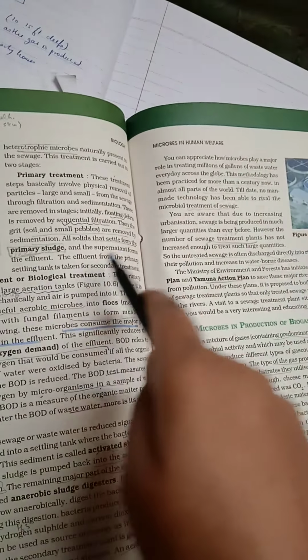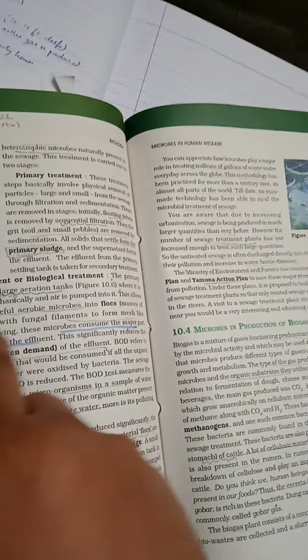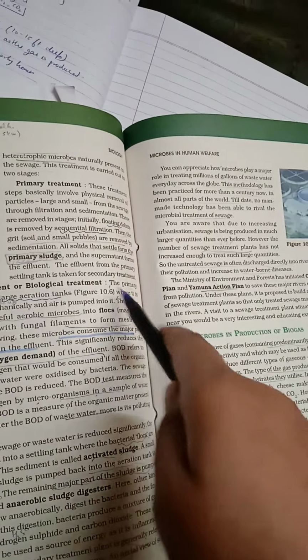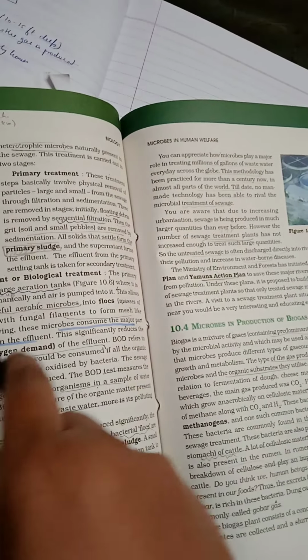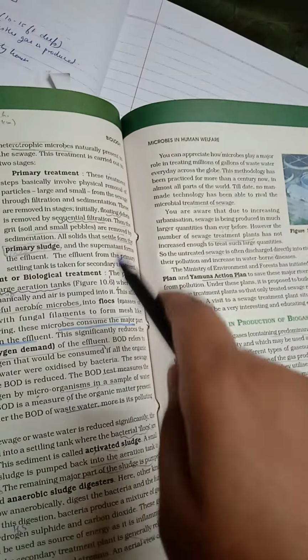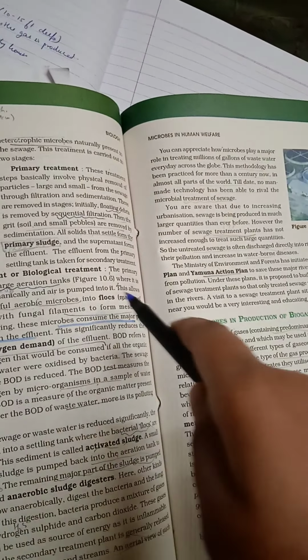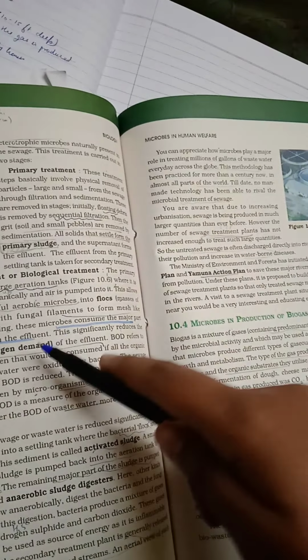Secondary treatment or biological treatment. Primary effluent is passed into a large aeration tank where it is constantly agitated mechanically and air is pumped in. This allows the vigorous growth of useful aerobic microbes into flocs, masses of bacteria associated with fungal filaments to form mesh-like structures. While growing, the microbes consume the major part of the organic matter in the effluent. They consume it to decrease the BOD, okay?